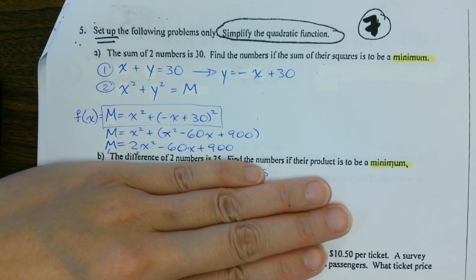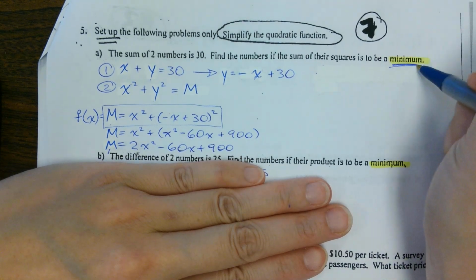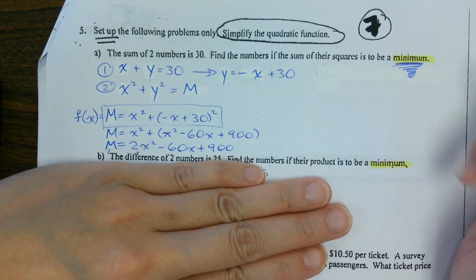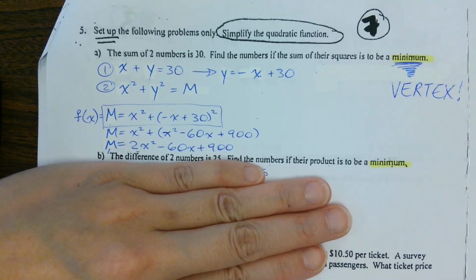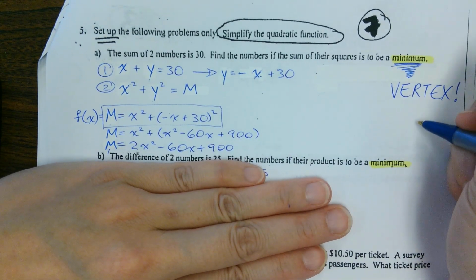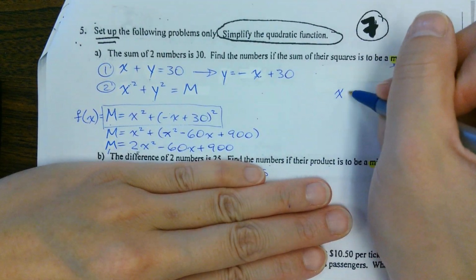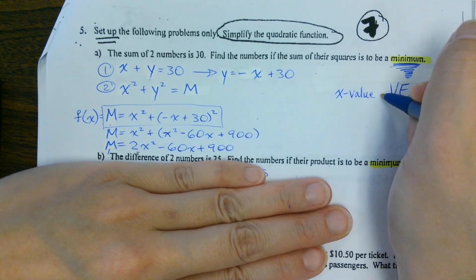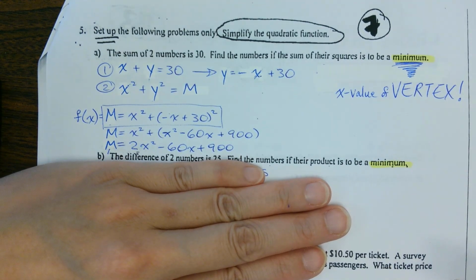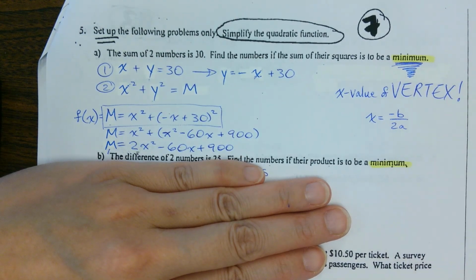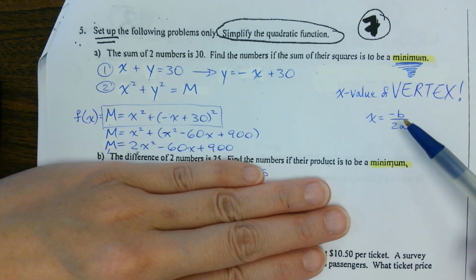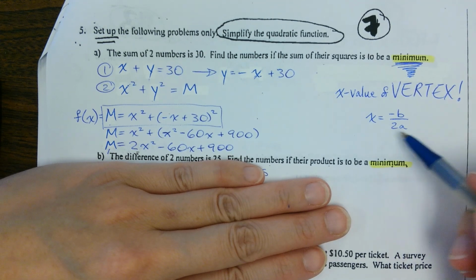What's my next step if I were to solve it? Because, yeah, remember minimum, maximum means vertex. Okay, so in this case, what I'm looking for is the x value of my vertex. Since I'm only looking for the x value of my vertex, this is probably the easier method, because this will just help you find x. I don't need the y. So this would be faster.